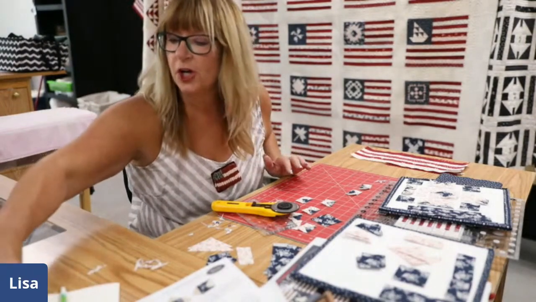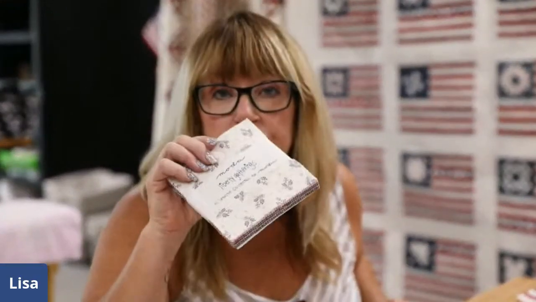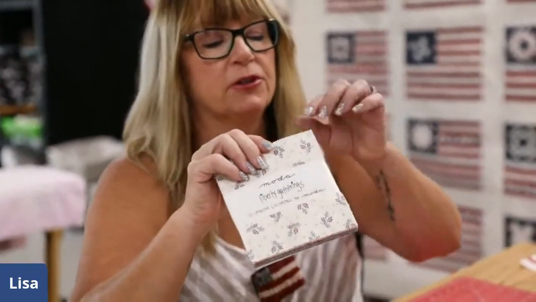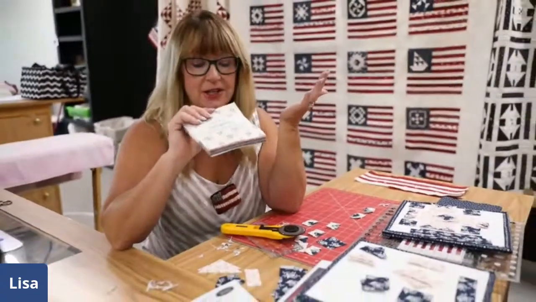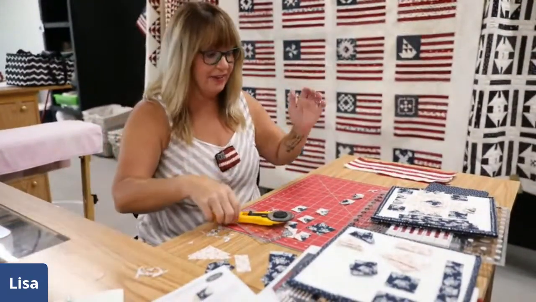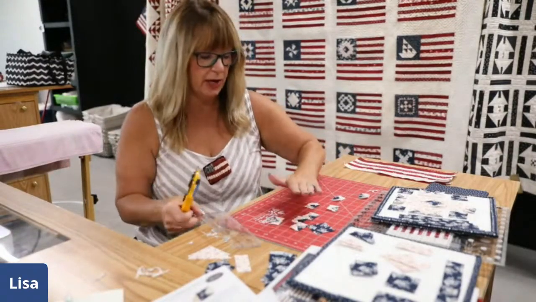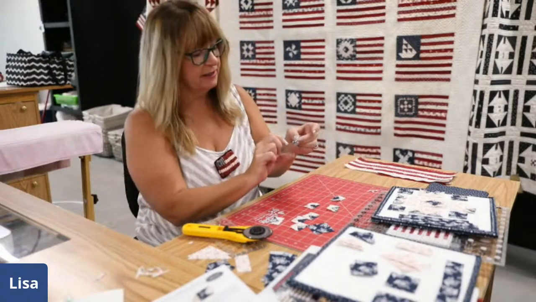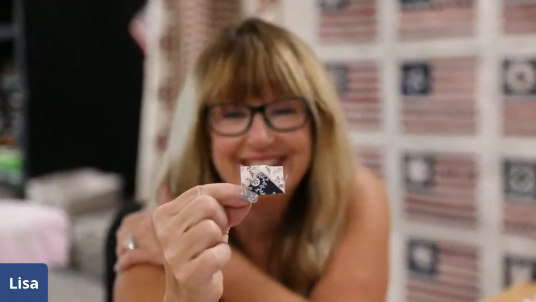I do want you to know that I found some oldies but goodies. Remember we moved? So look at this, Liberty Gatherings. That is like ancient, and it's beautiful. You can put this with an American Gatherings charm pack, and then you'll have 80 different fabrics. 2, 4, 6, 8. So I have all of my 8 little geese. You can do it. It's tiny.